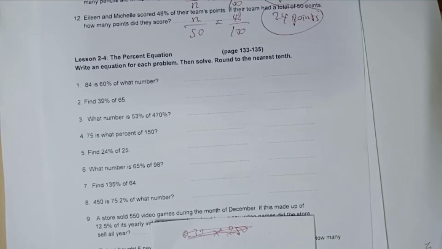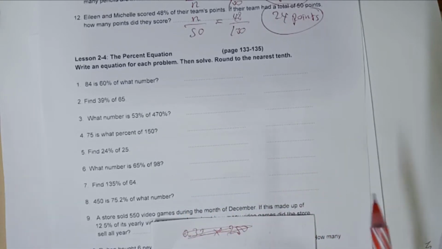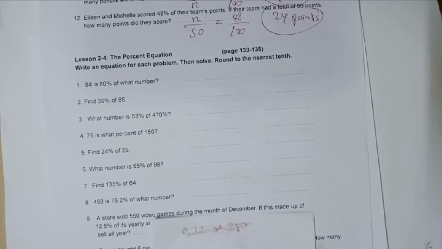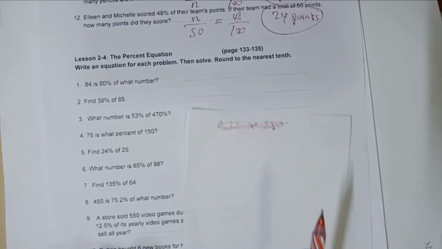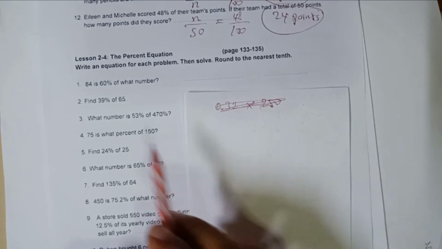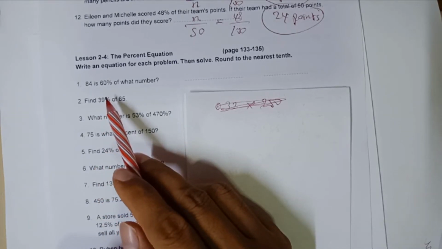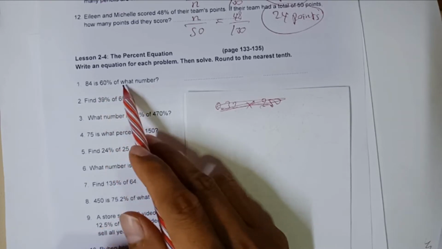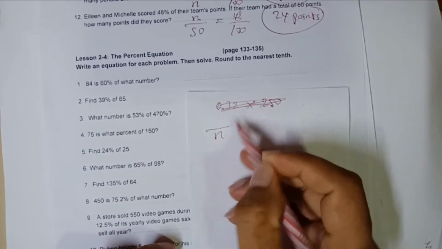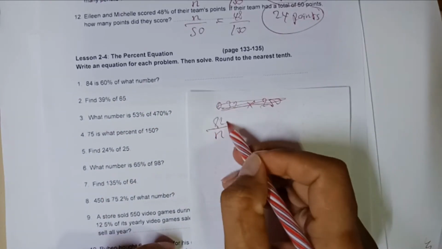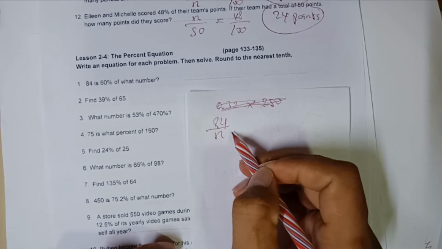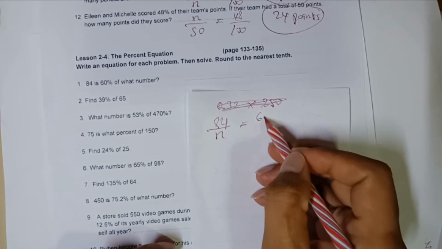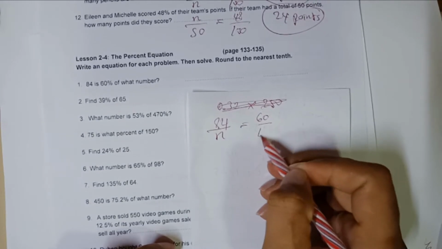Lesson 2-4, the percent equation. Write an equation for each problem, then solve. Round to the nearest 10. Alright, before we write the equation, let's write it in proportional form first. We try to relate this to our previous lesson. So, of what number? "Of" is down here, 84 is up here, and then 60% is 60 over 100.